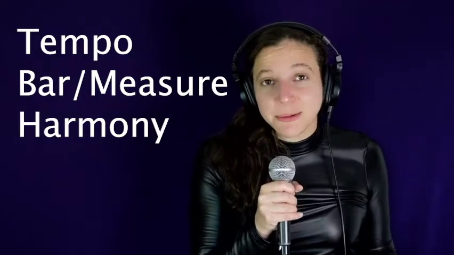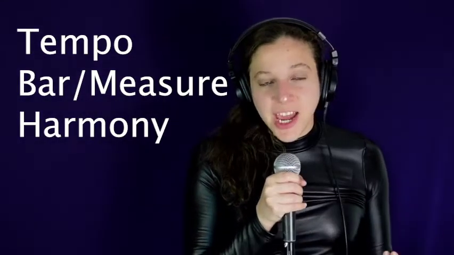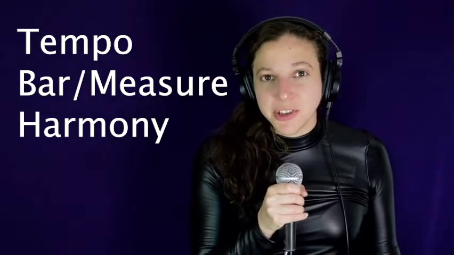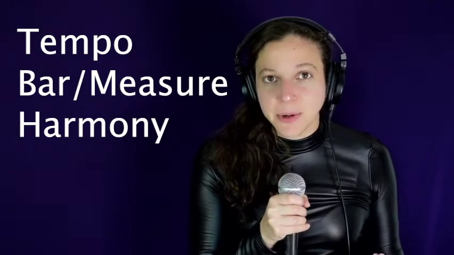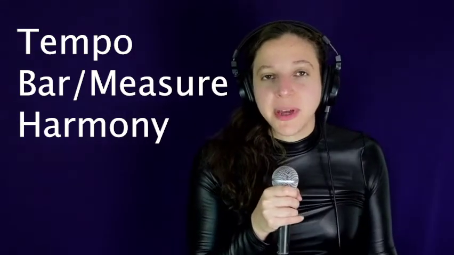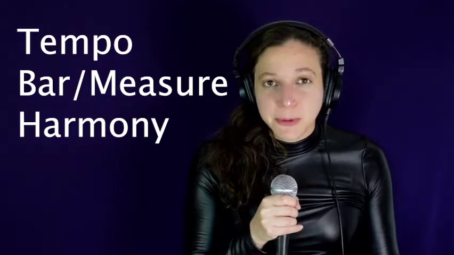Before I get into the weeds, I want you to understand 3 different terms. There's tempo, which is the speed at which the music plays. This is defined as BPM, or beats per minute. Then there's the bar, or the measure. This is a chunk of music. It's defined by a group of beats.